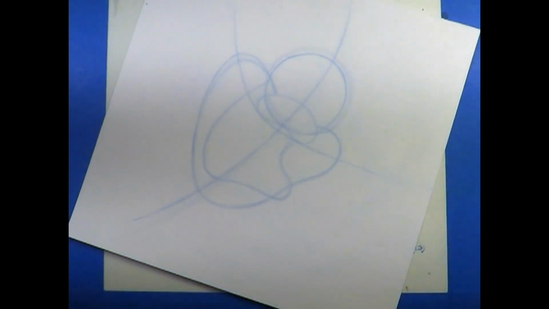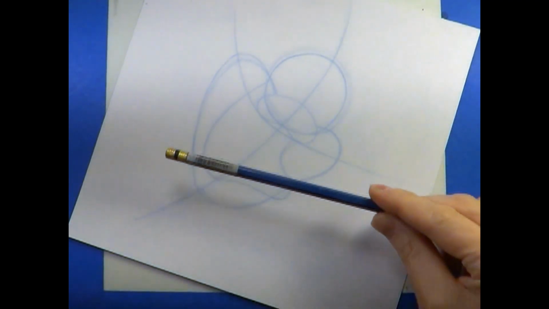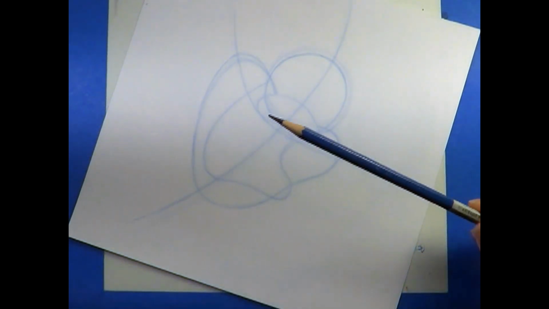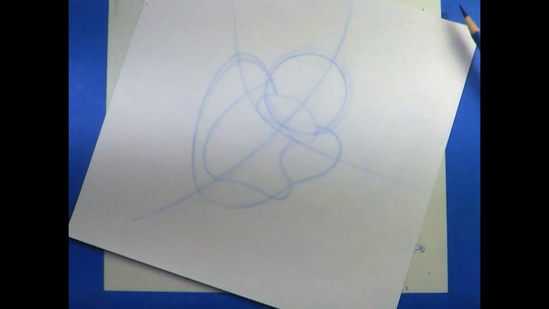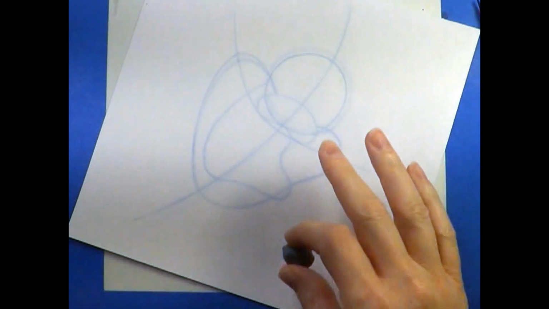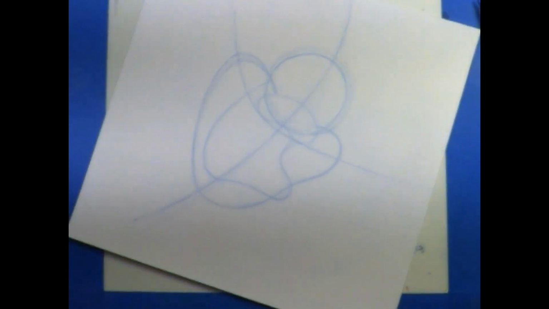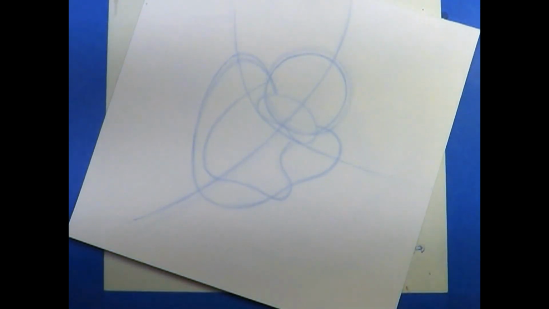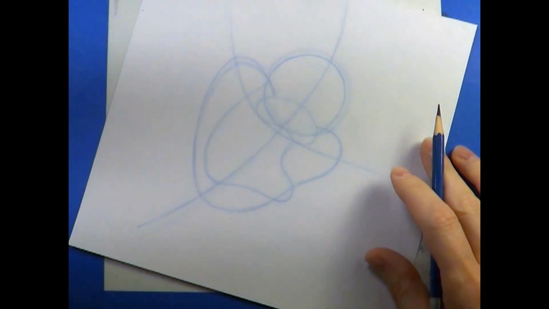Okay, so what I have here is this drawing, simplified version of the Tasmanian devil, and I drew it with this blue animator pencil. Then I took my kneaded eraser and I rubbed it on top of it to make it as light as possible. So you can just barely see these simplified shapes, and I'm going to start detailing this Tasmanian devil.